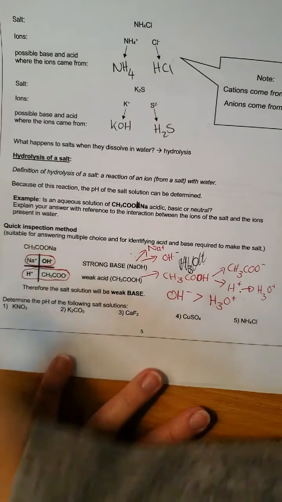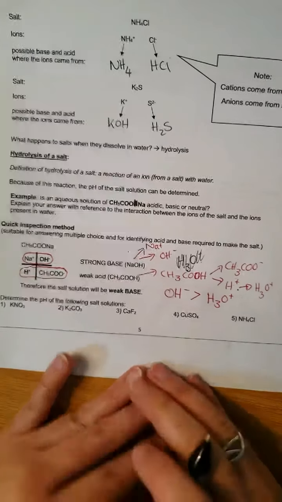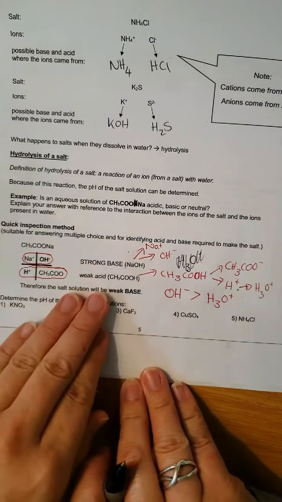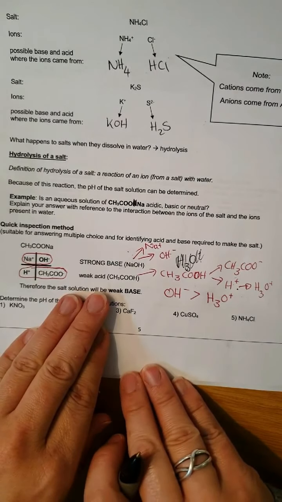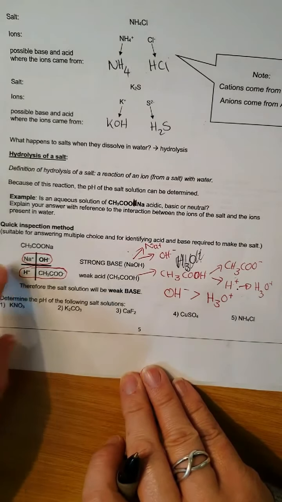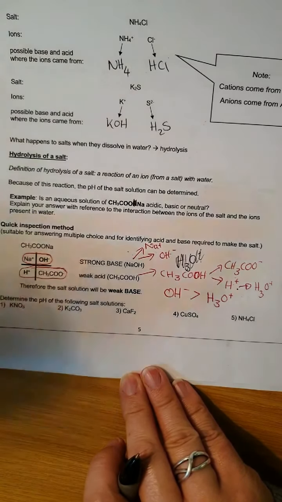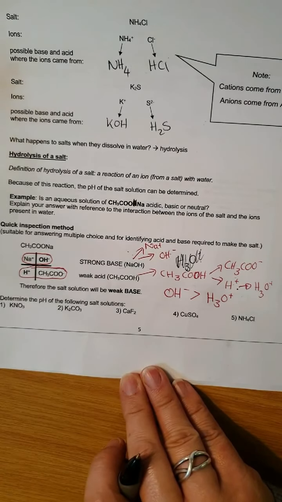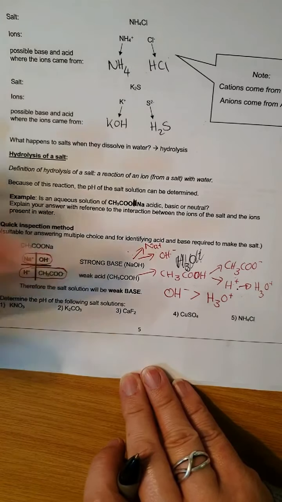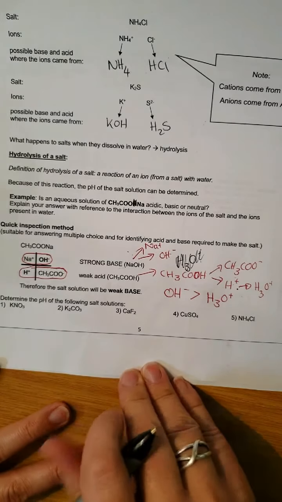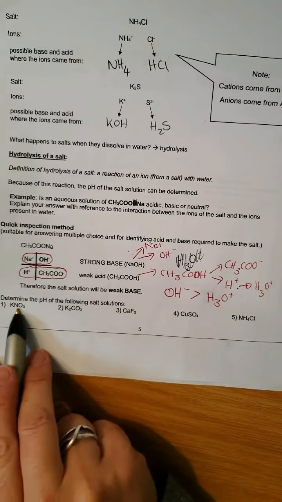Okay, the salt, please remember, we're not looking at acids and bases, we're looking at salts, but the salts can create those acids and bases when put into water. So again, you can look at it like this and go, oh, that's a strong base, that's a weak acid. So it must be basic because we have more hydroxide, because this is a stronger base. That's it. Okay, so to determine the pH of the following salt solutions, let's take a look.